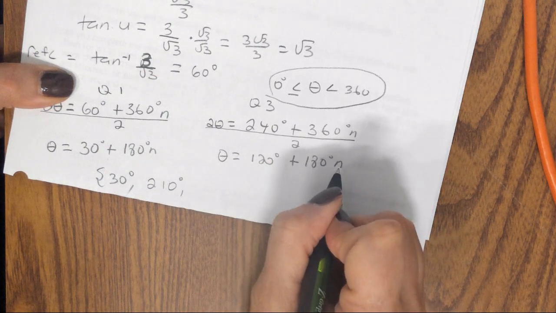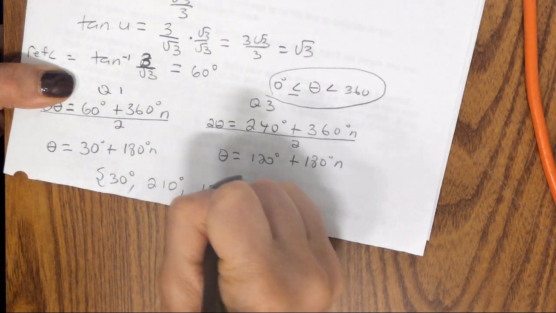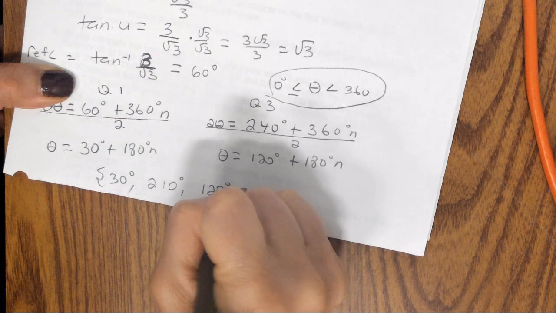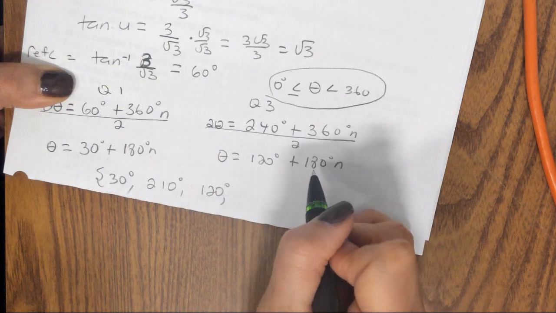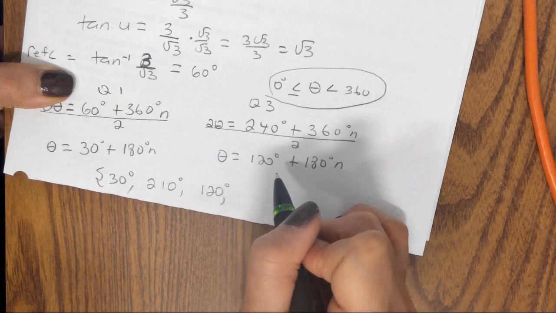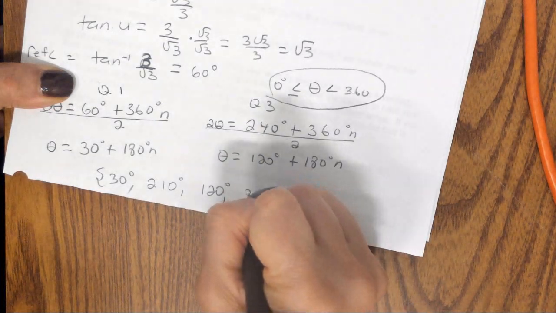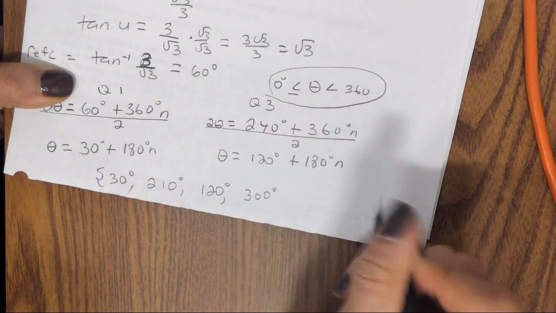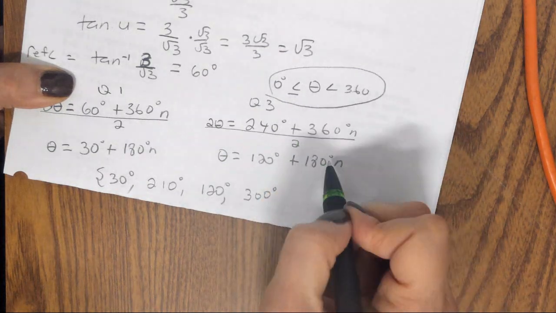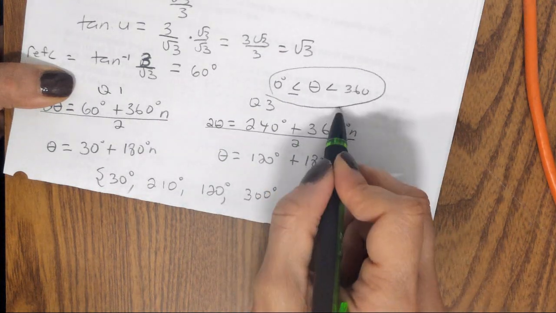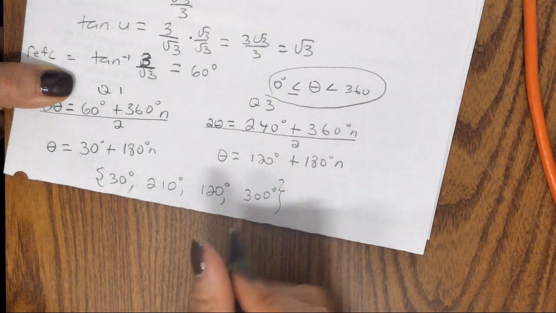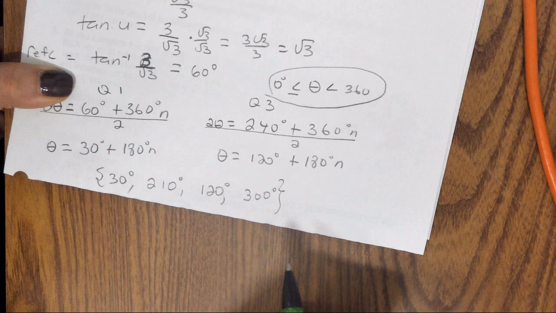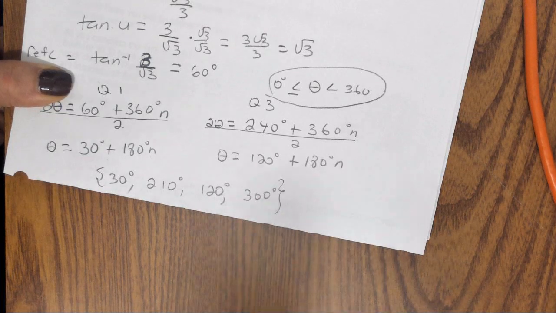Okay, so when n is 0, I have 120 degrees. And now when n is 1, well 180 plus 120 gives me 300 degrees. And that's still within this range. N is 2 makes this 360. I'm already over, so here are my final solutions. And look at that, 1, 2, 3, 4, just what I expected to have. 4 solutions.